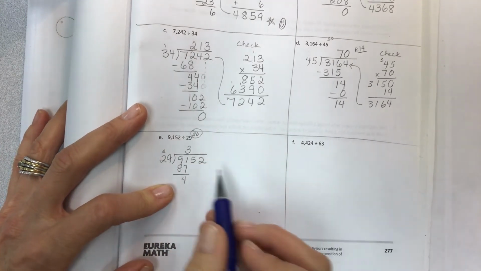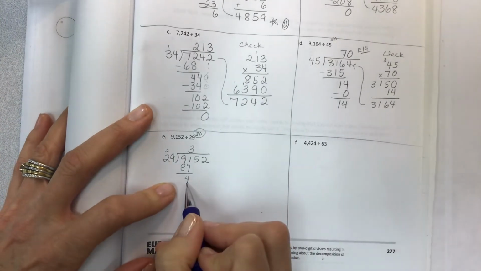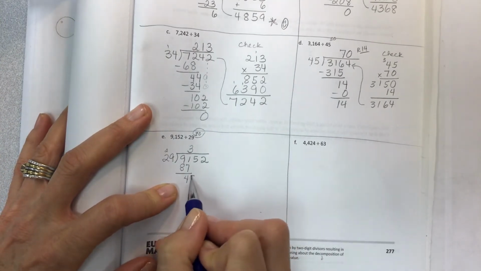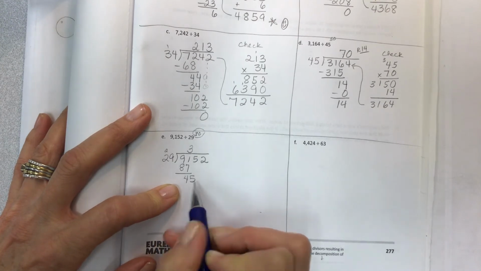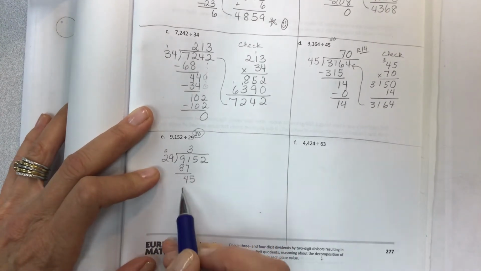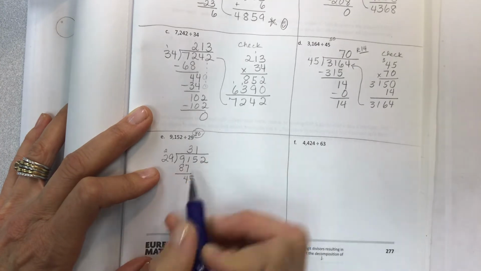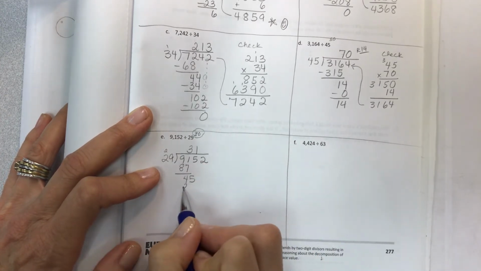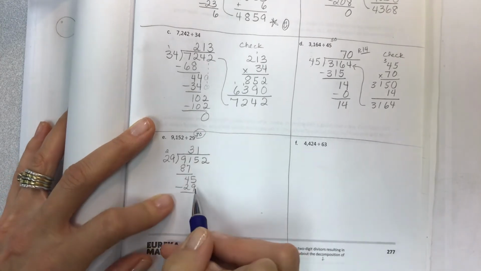Sometimes I like to keep it neat. Other times I'll just want to talk you through it. 4 is the only thing left over, 4 hundredths. We're going to regroup that with these 5 tens. And I have almost 30 here, so I can only fit 1 into the 45. And so we're going to multiply 1 times 29 and get 29.